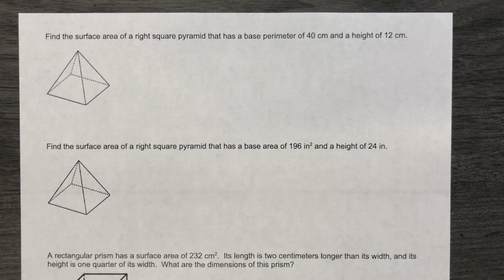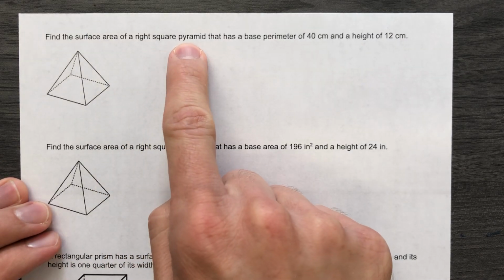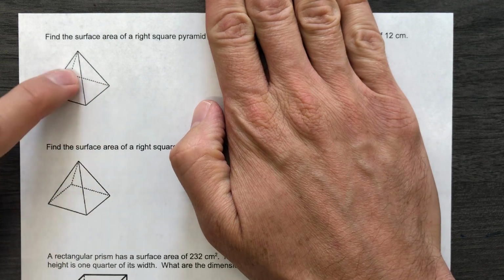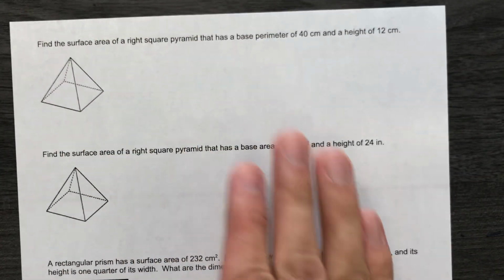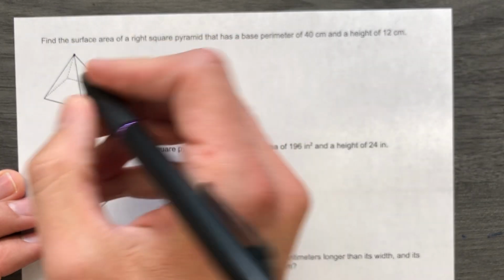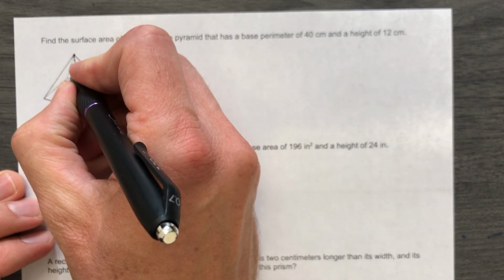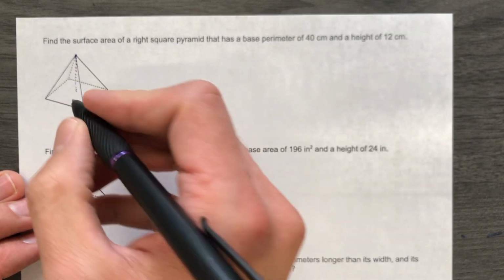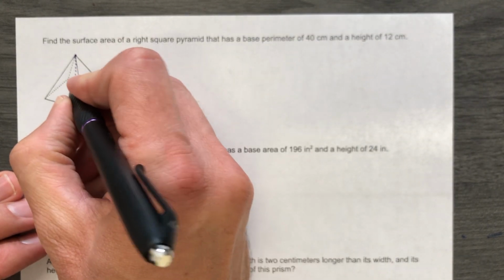Let's find the surface area of a right square pyramid. Pause right there. What's a right square pyramid? Well, a square pyramid has a square base, but a right square pyramid means that if we were to draw, let's use a different color, let's use purple, from the tippy top point down to the base and make a right angle with the base, capital base, that would make a right angle right there.